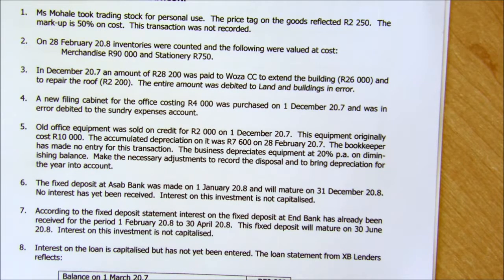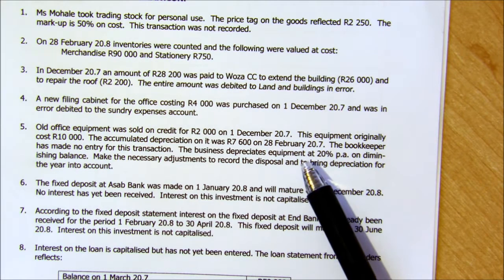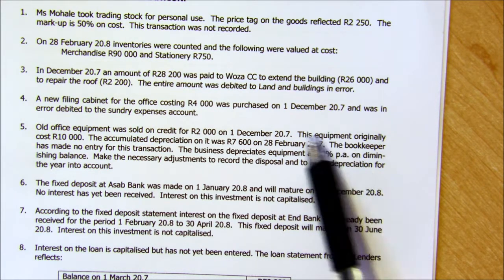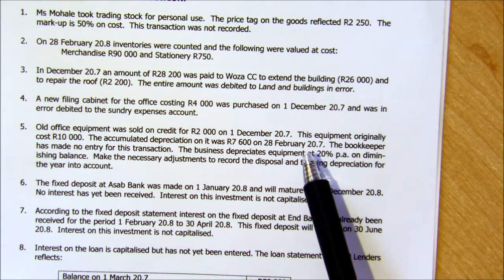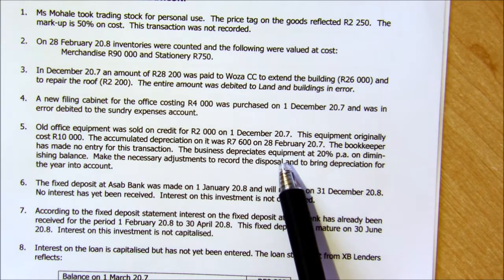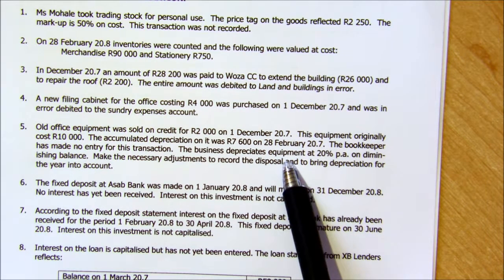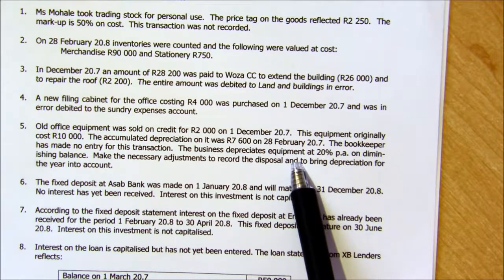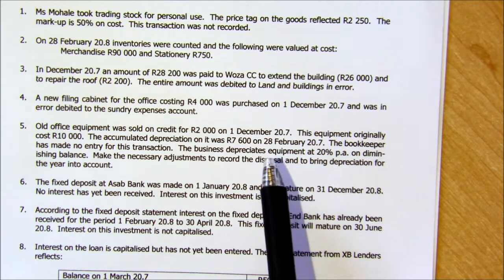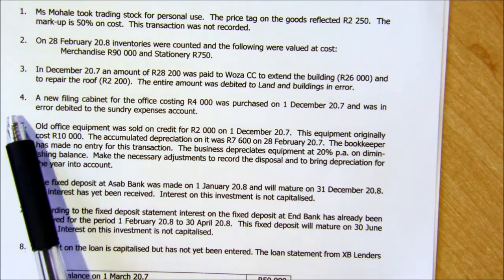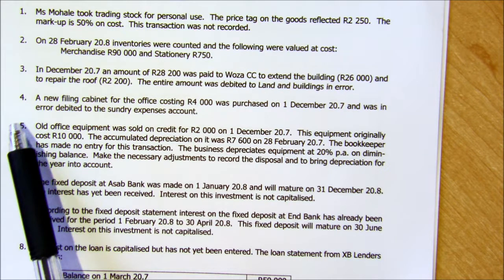Now, one of the adjustments that many of you learners do battle with is when you get an asset disposal and the depreciation coming into an exercise. Now, this is covered quite extensively under the asset disposal section, so you can refer to the videos there. But let's just go through this adjustment over here, or the two of them, number 4 and 5, and I'm working in question 6.